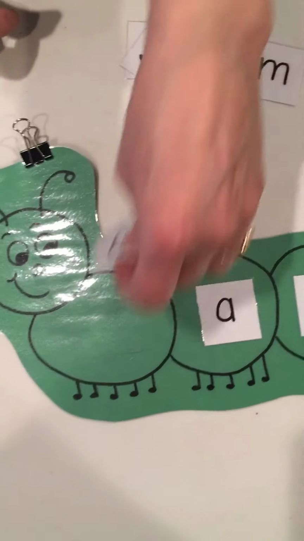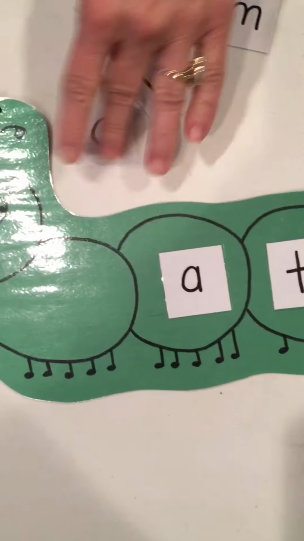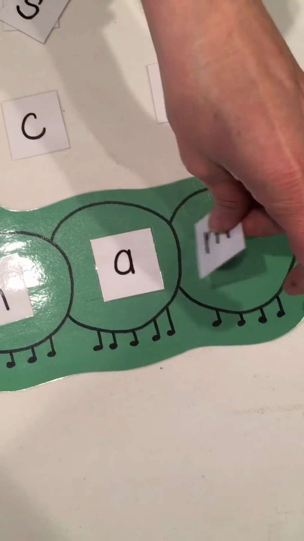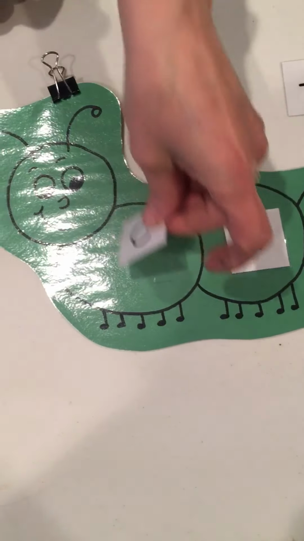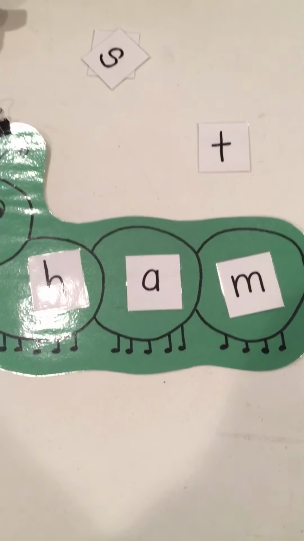So this says at, and then you can take the letter and put it at the first part of the caterpillar. So now it's cat, and hat, and so forth. And then you can take the back side and change that out. Now it's the am family. There's cam, ham, and so forth. So then you're ready to read the story.